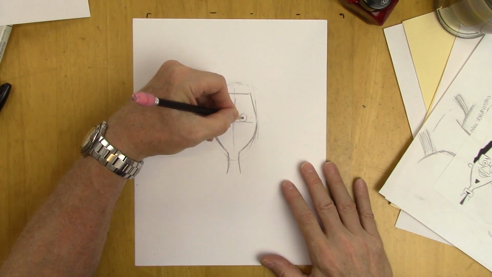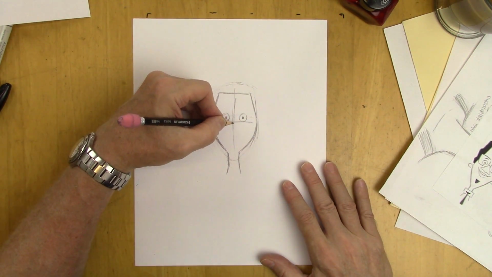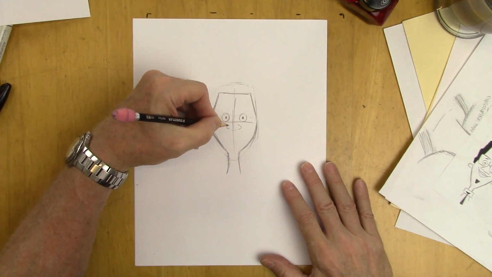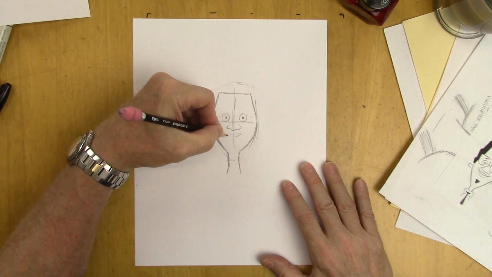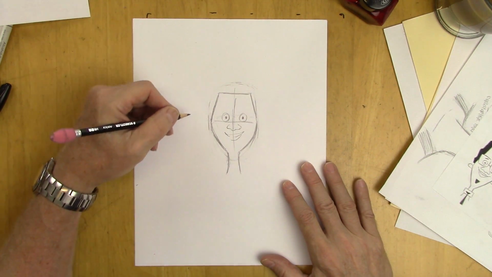Staring straight ahead at us. And I'm going to give him glasses in a minute. First, let me just put the nose. Give him a nice smile. Kind of a goofy smile, actually.